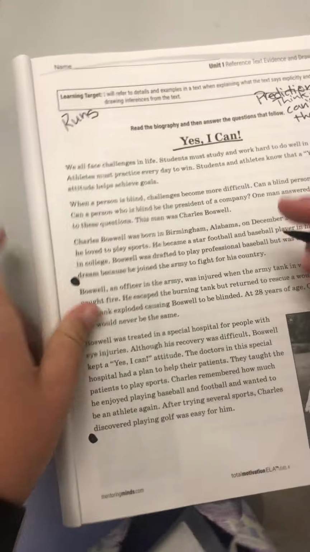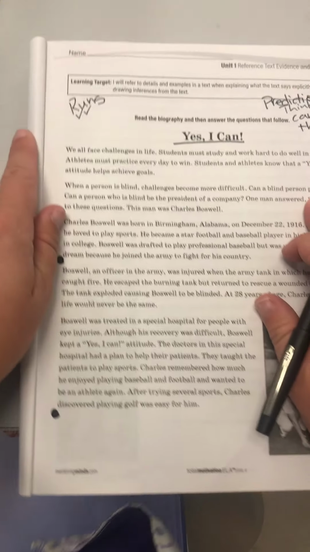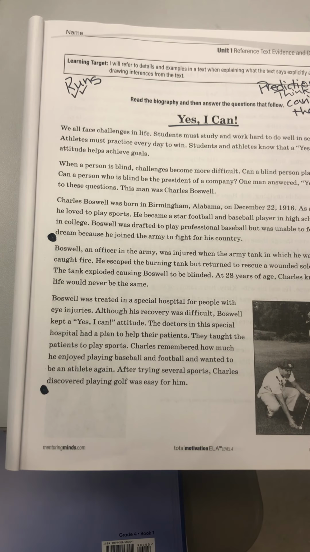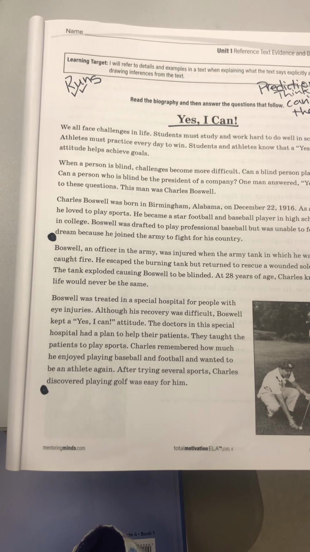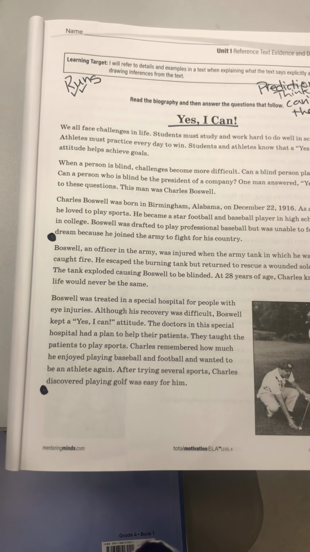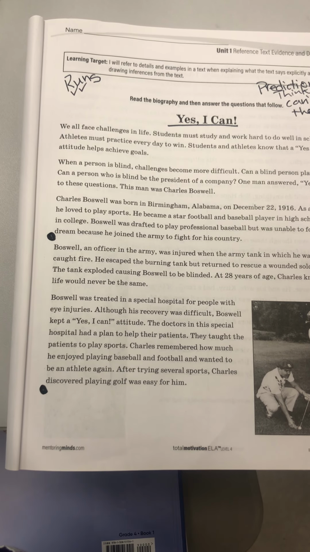So tomorrow we're going to start with the letter N. We've done R, we've done U, then we will go to N. We have run out of time for reading today. We will start with N first thing in the morning, after we do morning work, okay?